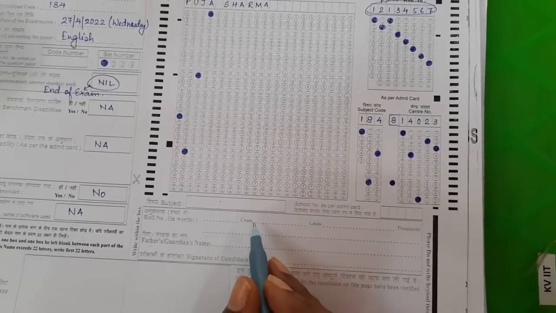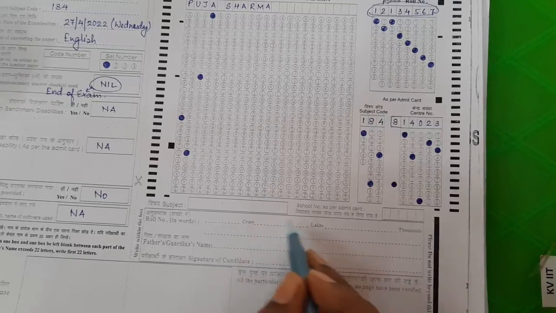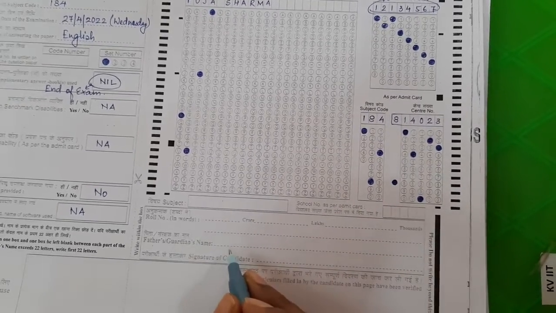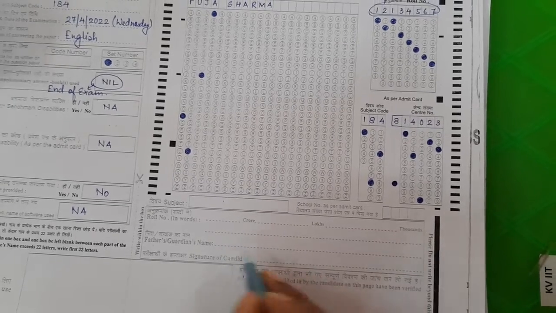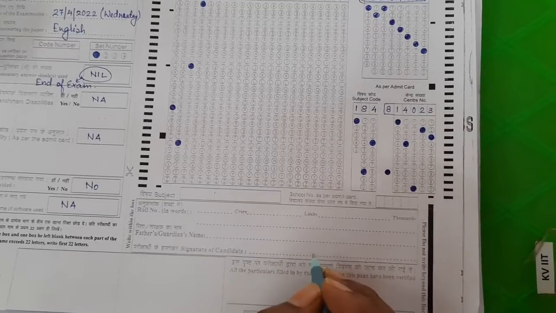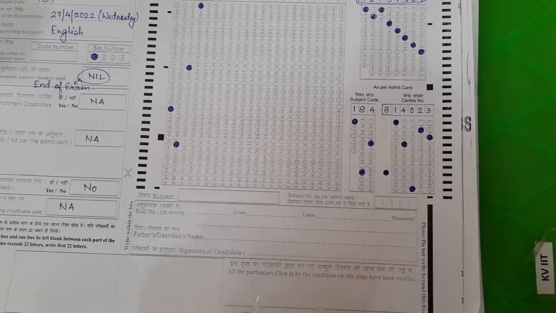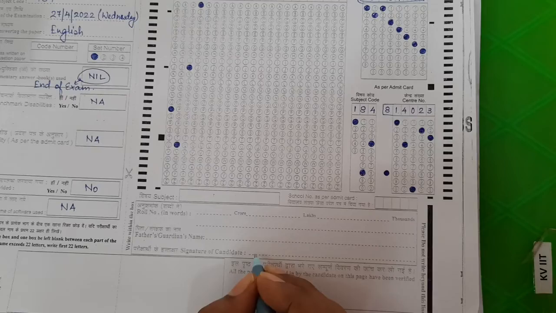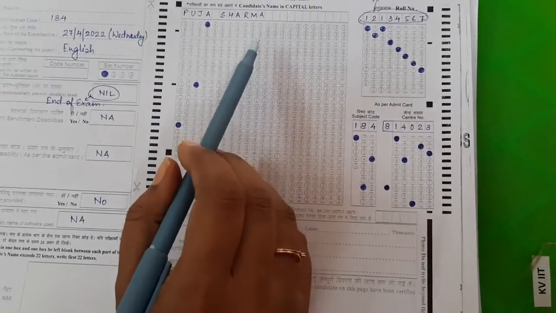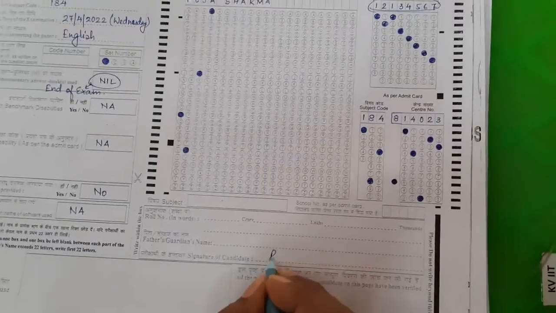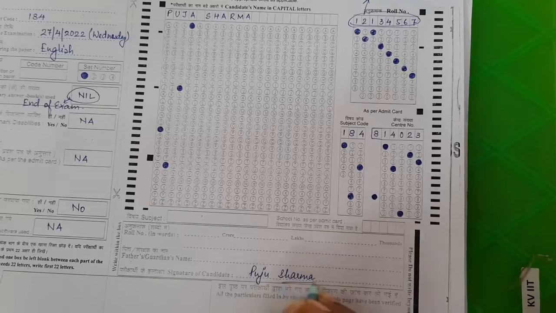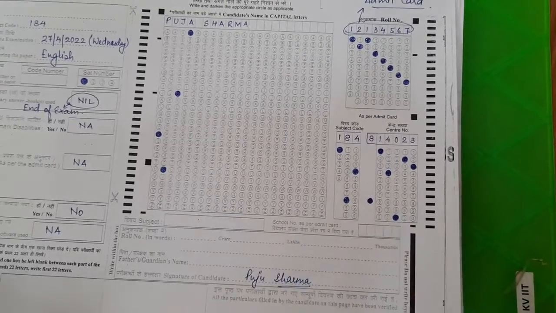See, they have made it very easy for you. Whatever crore, whatever lakh, thousand, and you will write your father's name. Of course, you will write that. Okay. And then signature. Now, whenever you do signature, you should write in running hand. That means you should not write it in block letters or in capitals. Okay. Like supposedly this candidate is Pooja. Now this is the correct signature. Okay, this is how you should sign.